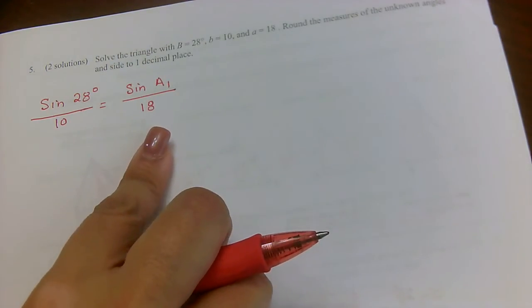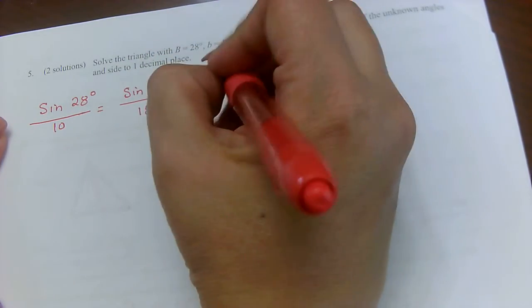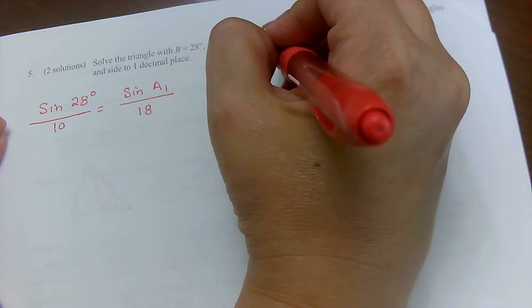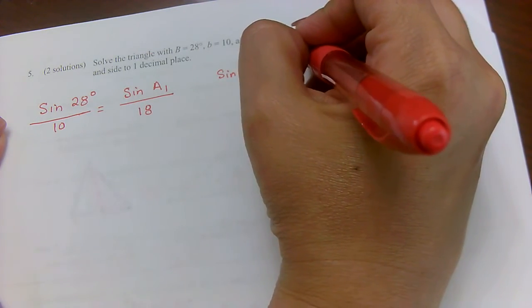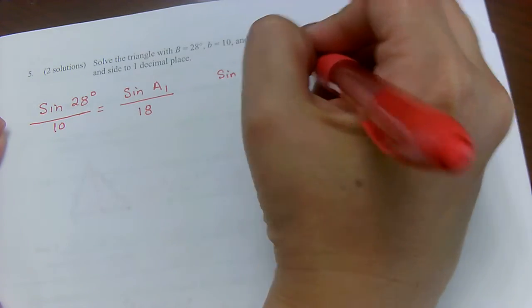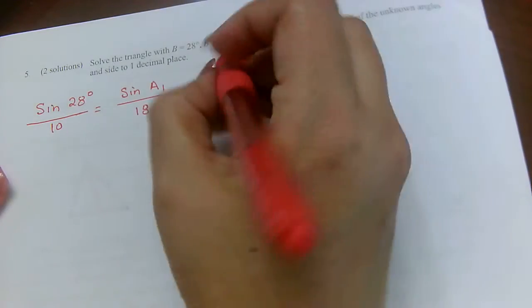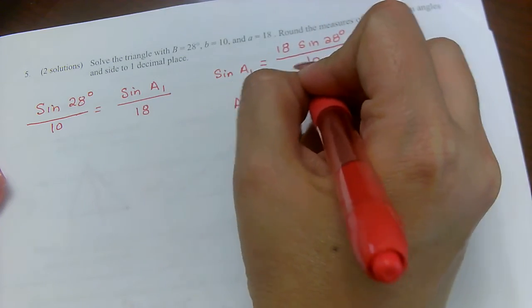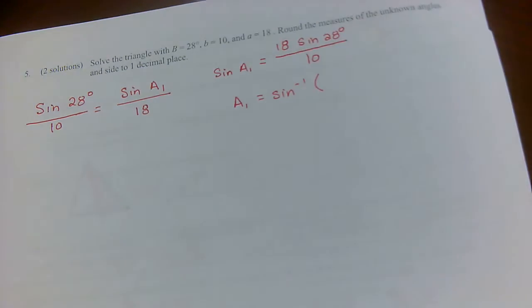Okay. Use the bat and ball. Sine of A1 is equal to 18 sine of 28 degrees divided by 10. Then I'm going to go ahead and take the inverse sine of whatever this ratio is.